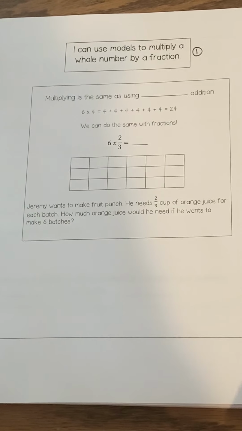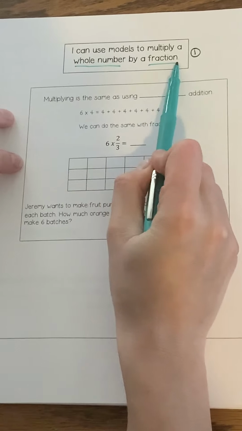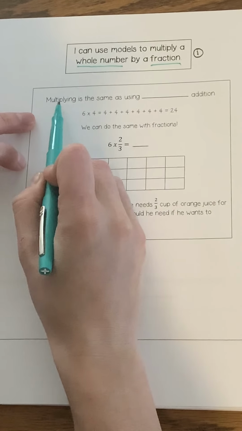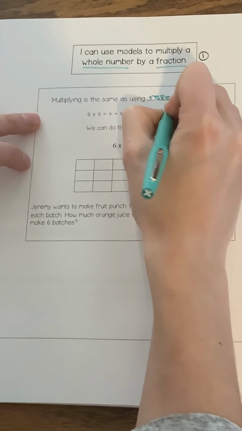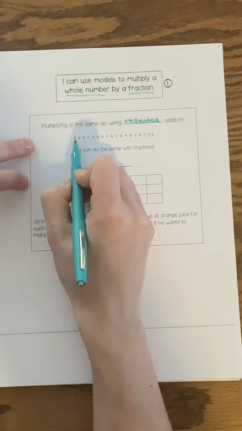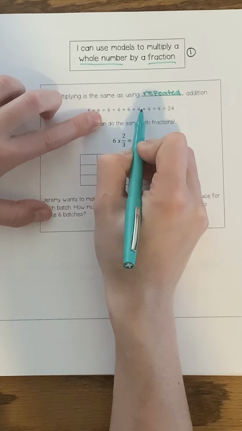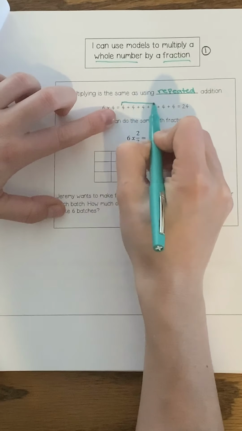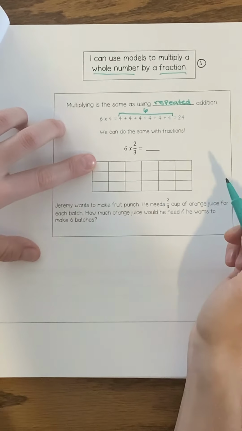So what we are going to start today is using models to multiply a whole number by a fraction. So we know that multiplying is the same as using repeated addition. So I know that when I say 6 times 4, it's really like saying 4 plus 4 plus 4 plus 4 plus 4 plus 4. I have 6 4s here to represent the 6 here, and I know that equals 24.